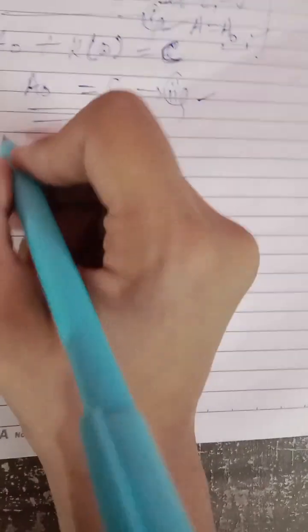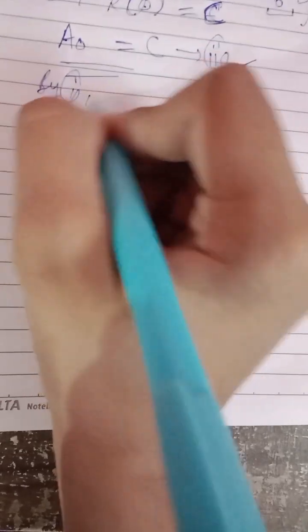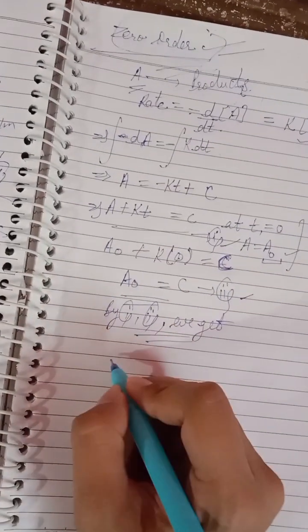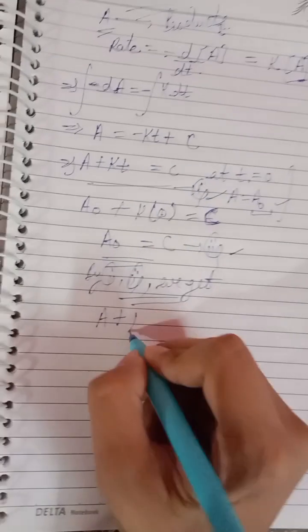Putting this value from equation 2 in equation 1, we get A plus kt is equal to A naught.